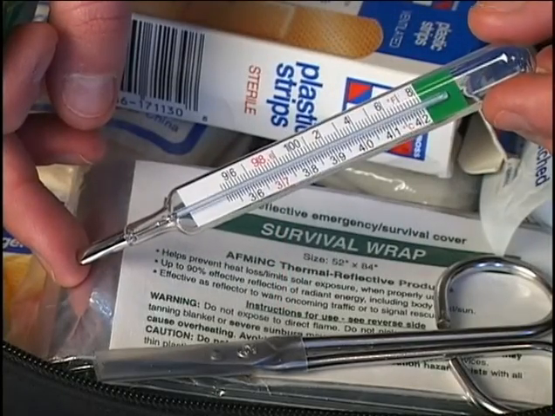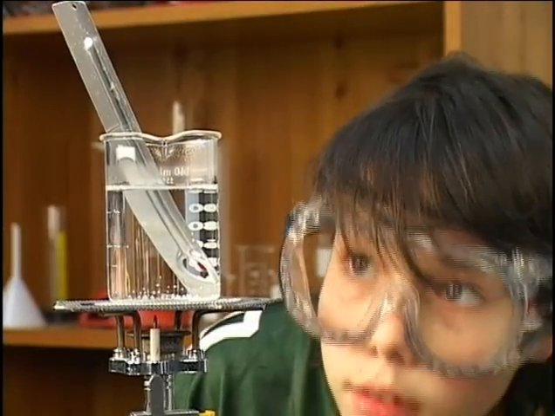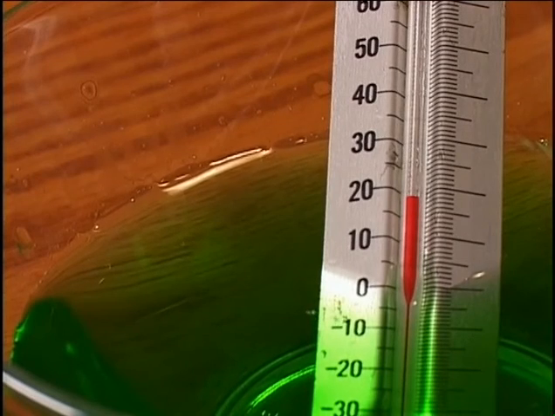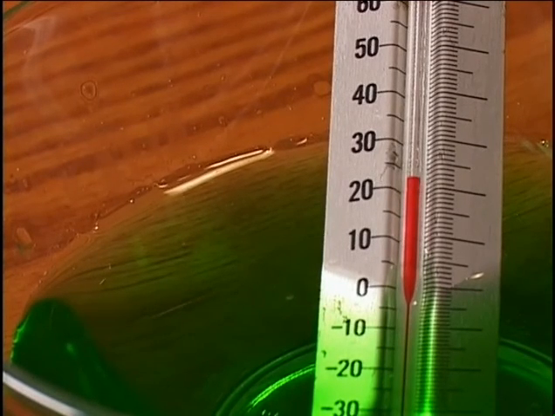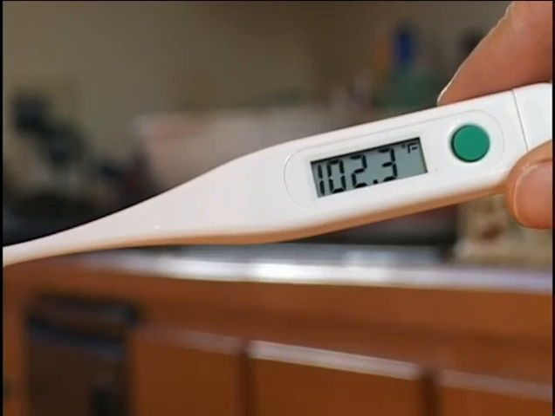Traditional thermometers, such as the one you may have at your home or in your science classroom, consist of a glass tube containing a liquid and a scale of numbers. As the temperature fluctuates, the liquid expands and contracts, moving up and down the glass tube. Another type of common thermometer is a digital thermometer.